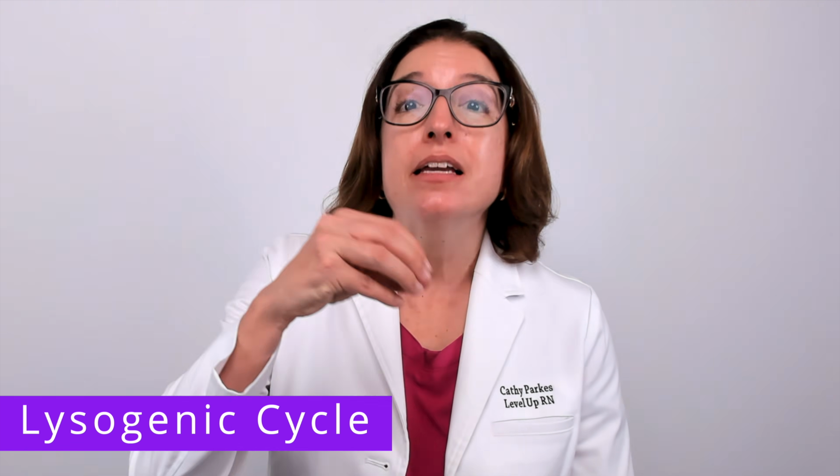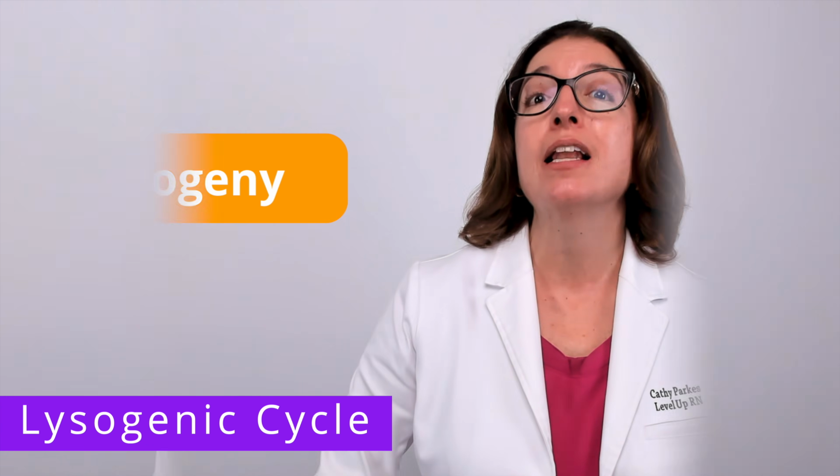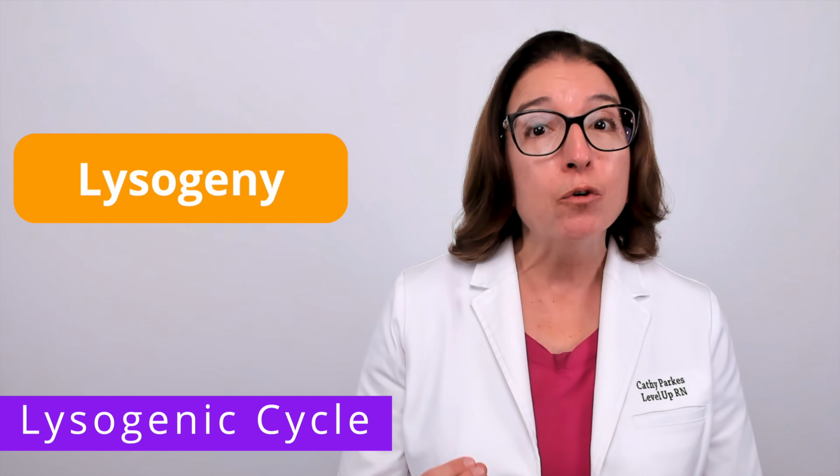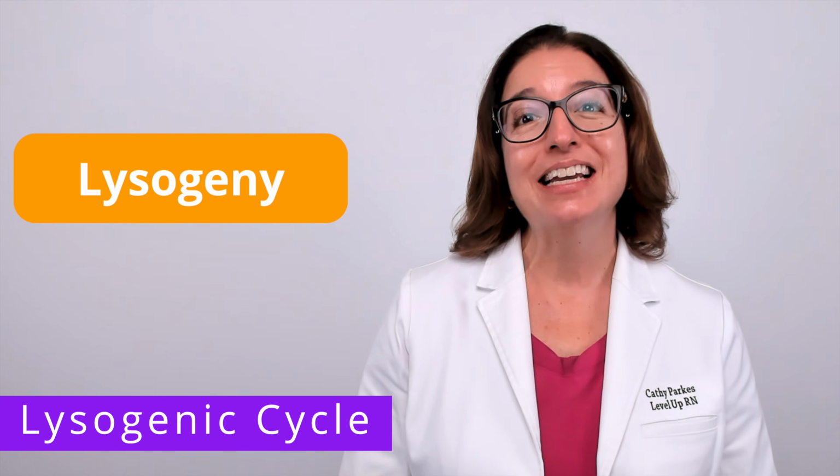Next, we're going to talk about the lysogenic cycle. With this method of replication, the bacteriophage's DNA becomes integrated into the host cell's chromosome through a process called lysogeny. This allows the virus to replicate without killing the host cell. Let's take a look at the steps involved in the lysogenic cycle.